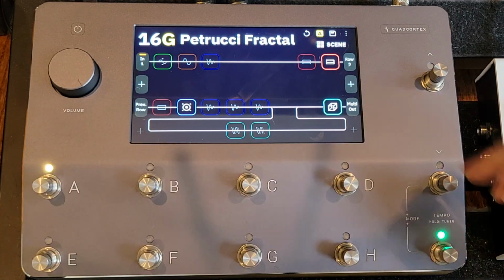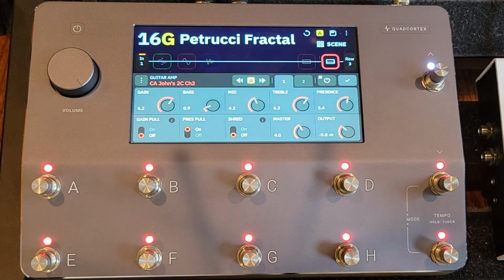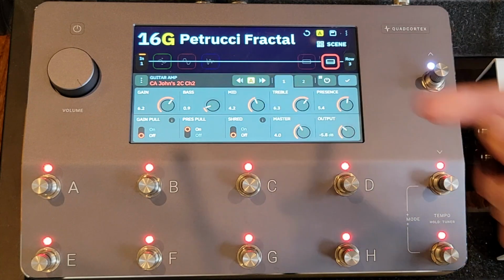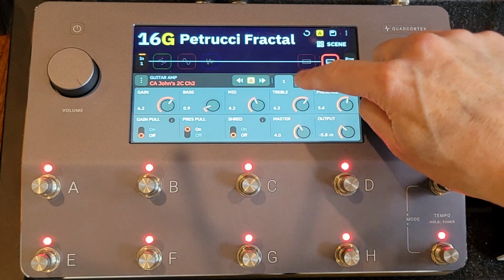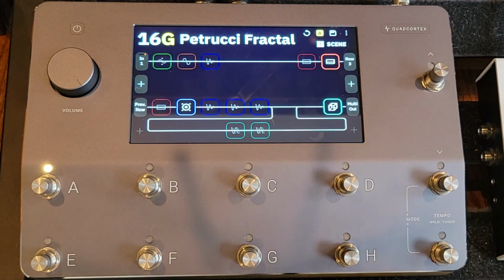For the crunch, again, you can see all these gains in that 6 to 7 range. Here, the bass is being rolled back quite a bit, and we're still getting that kind of scooped midsection in the EQ. But it's a nice kind of Petrucci rhythm tone.